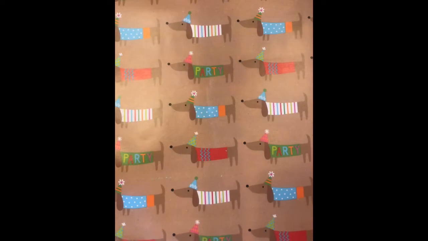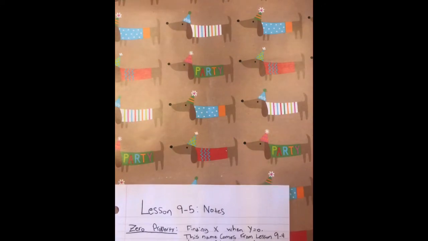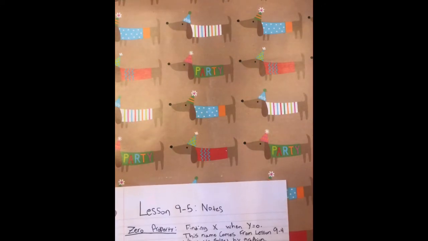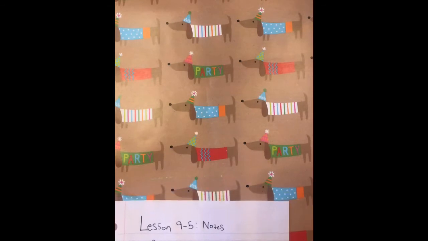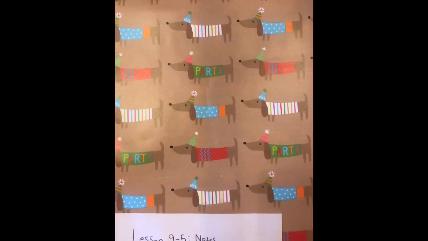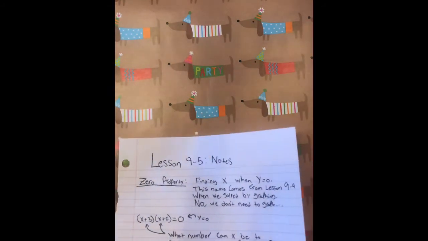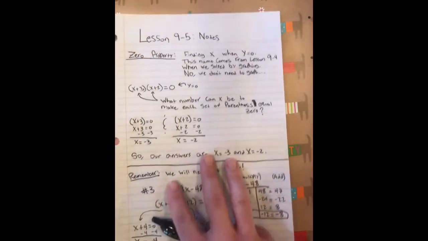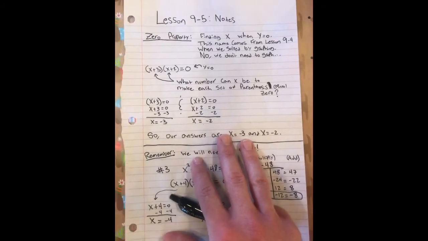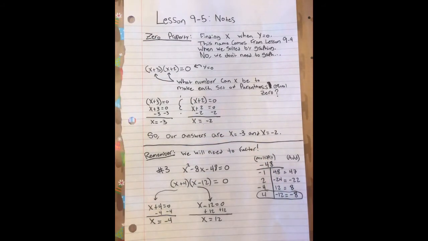So, as we go over lesson 9-5, I want you guys to open up the lesson on Canvas, get out your notebook paper, pen, pencil, whatever you guys are going to work with, because you really should be writing some of this stuff out. So, as always, let's start with our notes. These are some important things that you need to go over and know prior to doing this lesson.